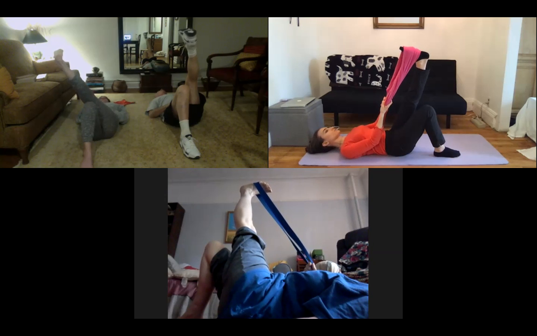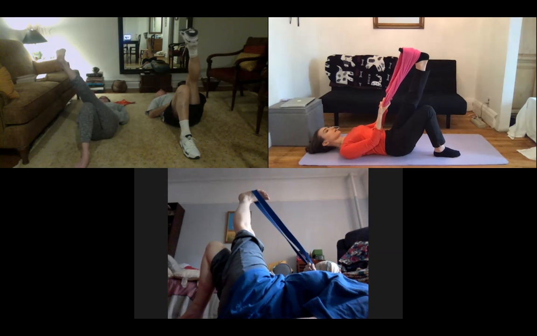Breathing in through your nose, out through your mouth. Again, in through your nose and out through your mouth. Good, and just hold that stretch there. Again, keeping the knee as straight as possible.